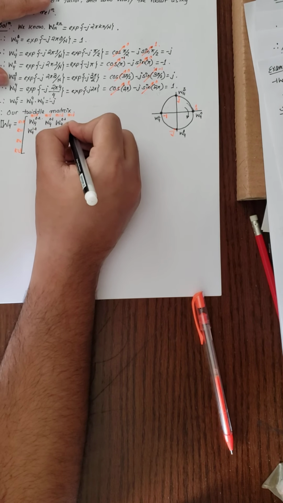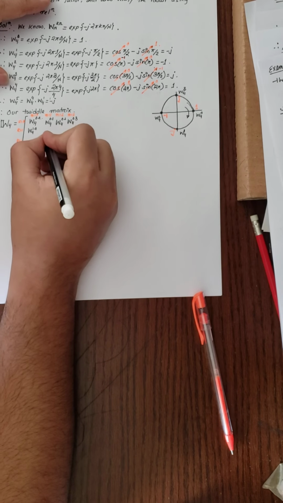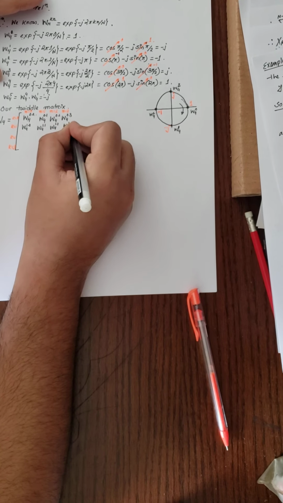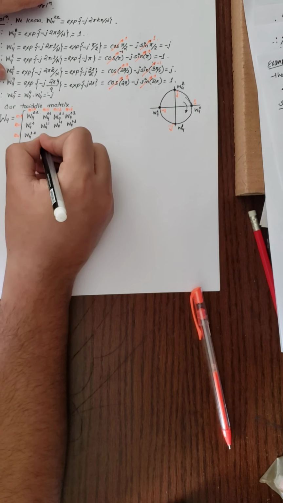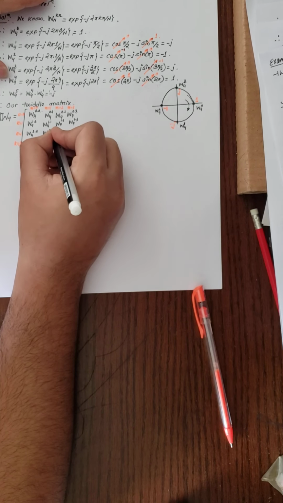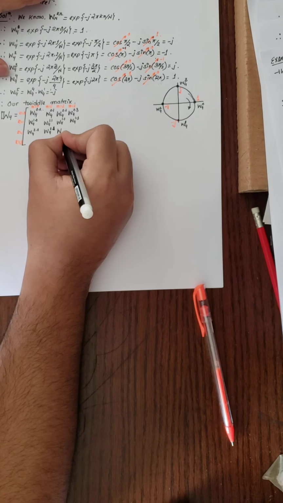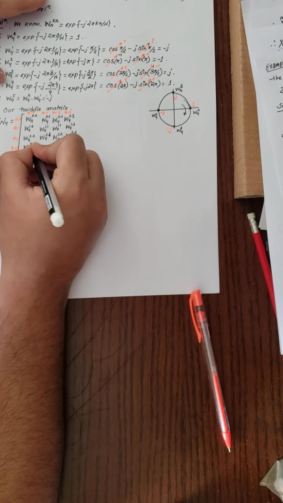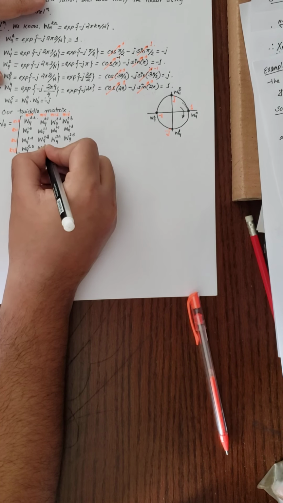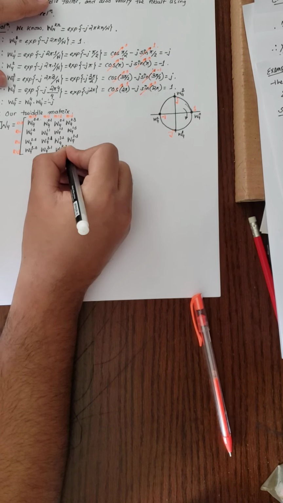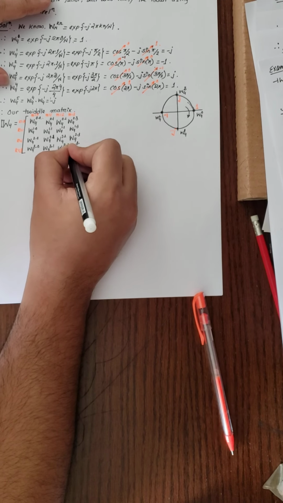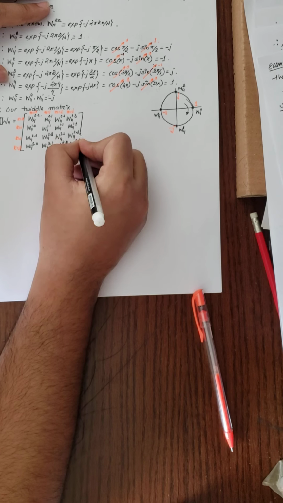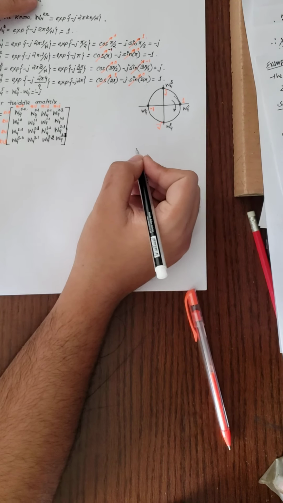This will be W4, 0 times 2, W4, 0 times 3, W4, 1 times 1, W4, 1 times 2, W4, 1 times 3, W4, 2 times 0, W4, 2 times 1, W4, 2 times 2, W4, 2 times 3, W4, 3 times 0, W4, 3 times 1, W4, 3 times 2, and W4, 3 times 3. So this is the basic form of our Twiddle matrix.